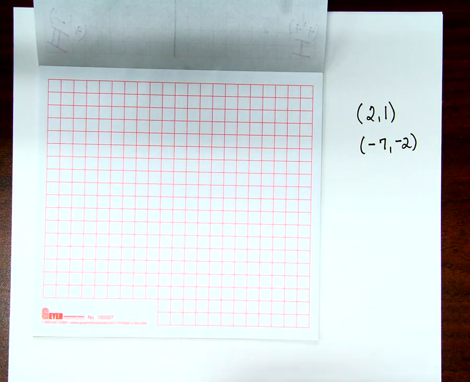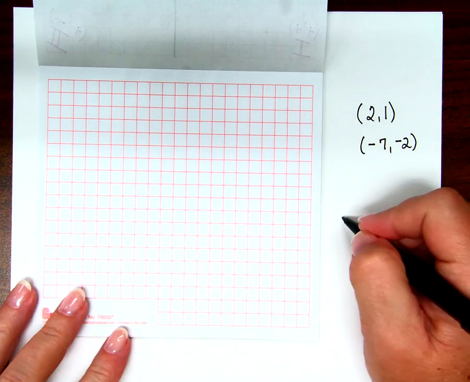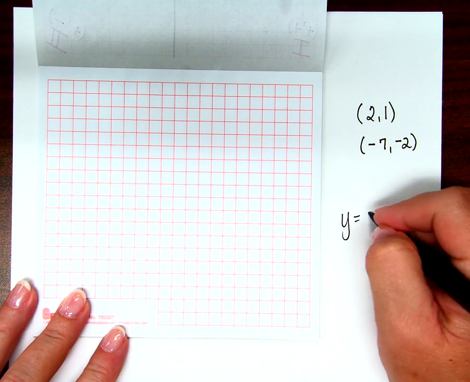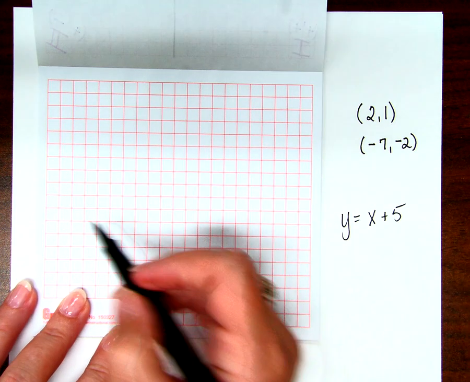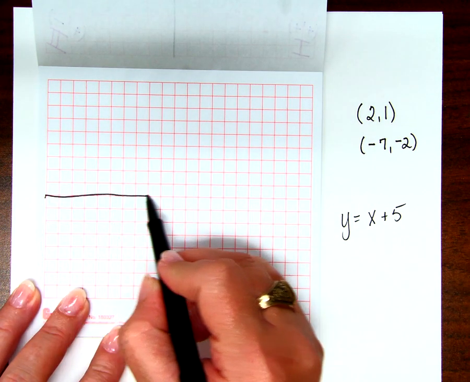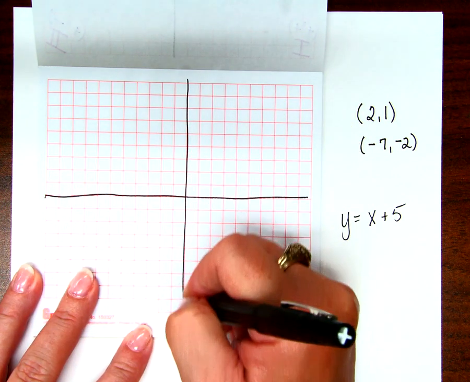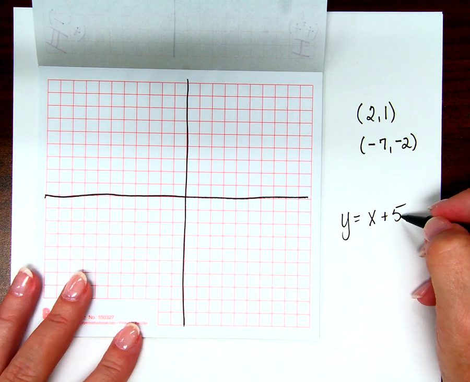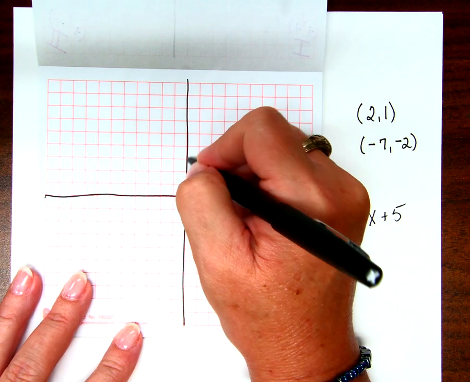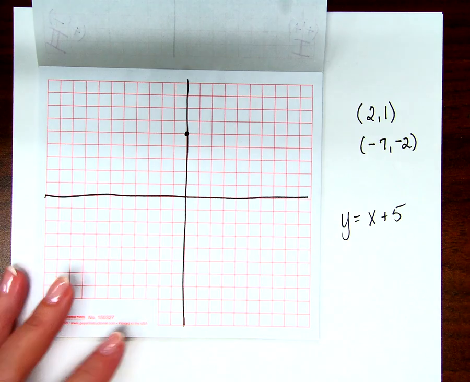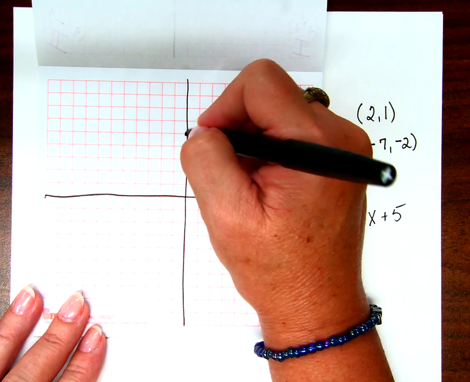What if I ask you to graph the equation y equals x plus 5? How would you go about that? So the y-intercept is 5, so I go up 5. Good. Why up 1 over 1?